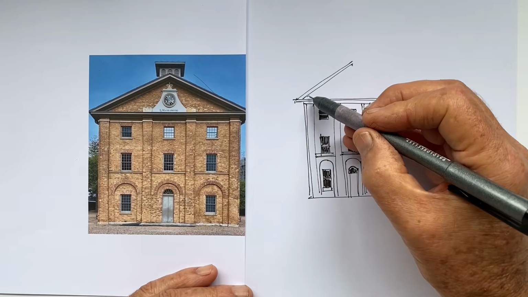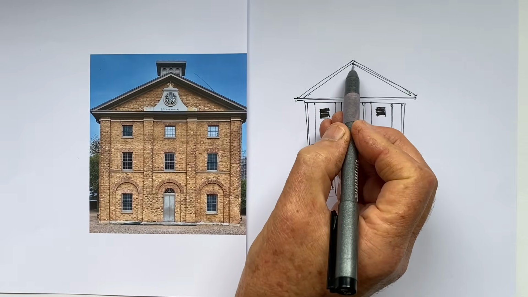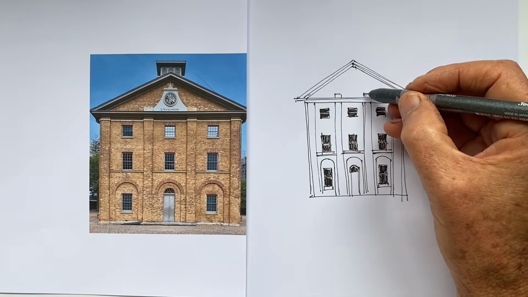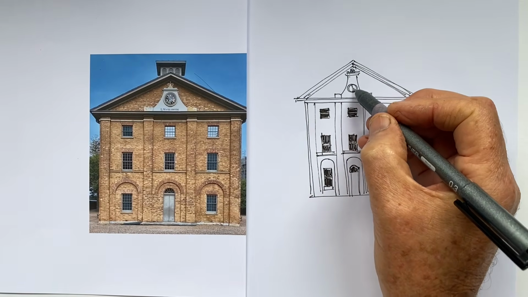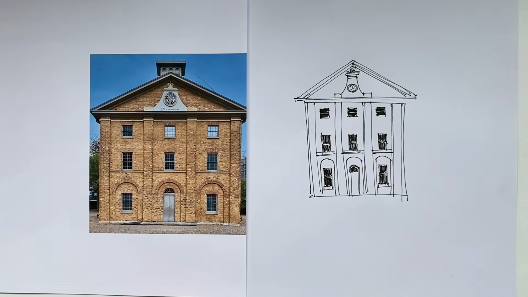These sped up drawing sections are sped up to 4 times my actual drawing speed. If you want to see them slower, you can use the cog icon that YouTube provides. And here we have it.